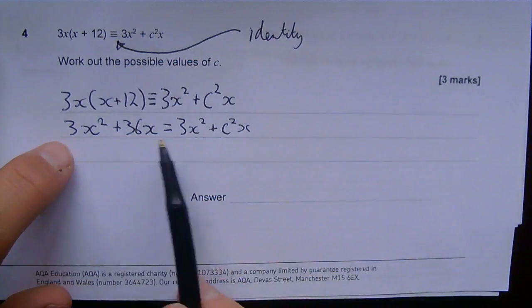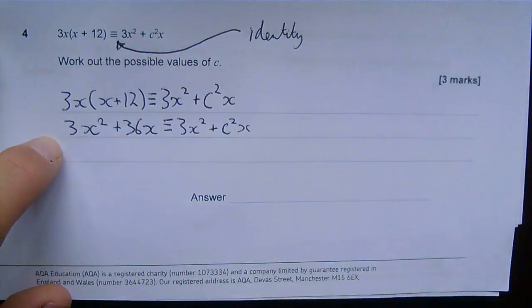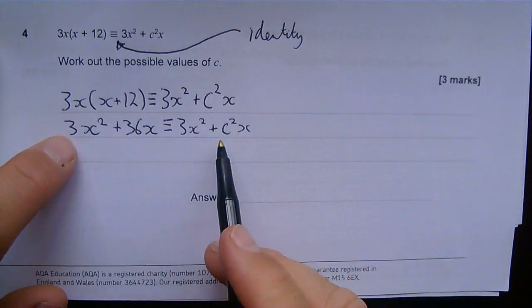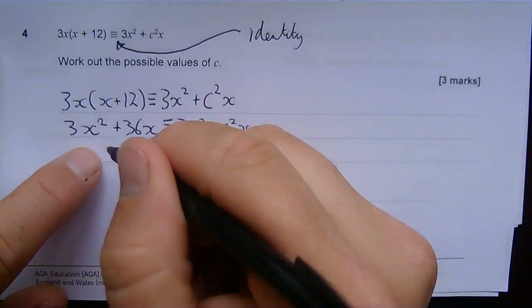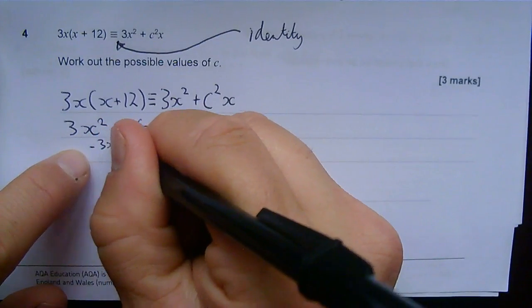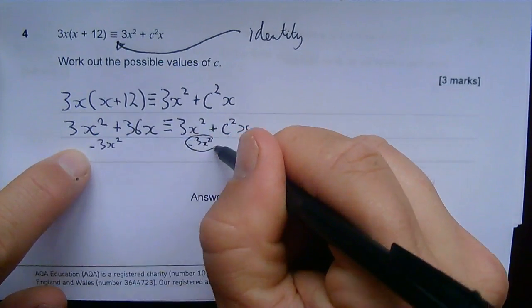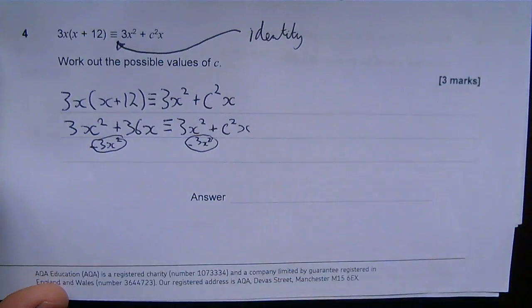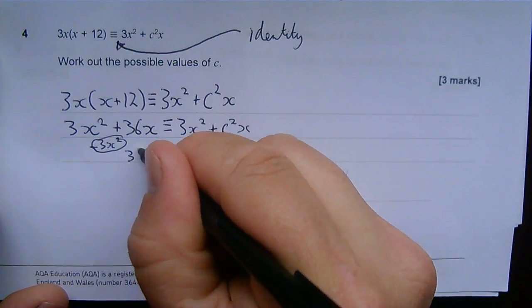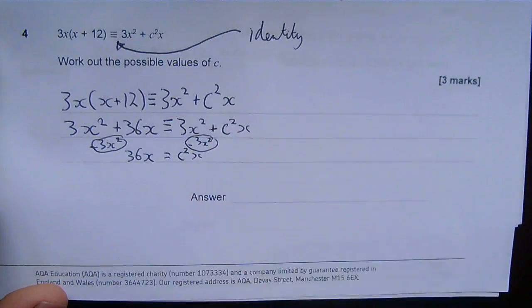Now, if you look, these expressions are always equal, the identity. These expressions are the same, except if I took 3x squared away from both sides, that would get rid of that altogether. I can ignore that because they're the same on both sides. So just to be clear, if I took that away, that would leave me with 36x equals c squared x.